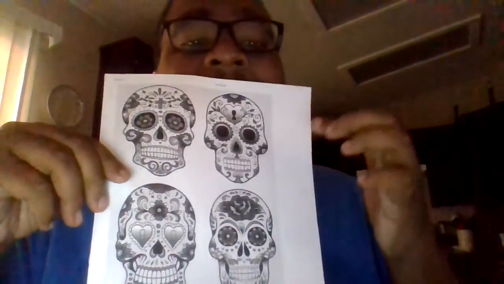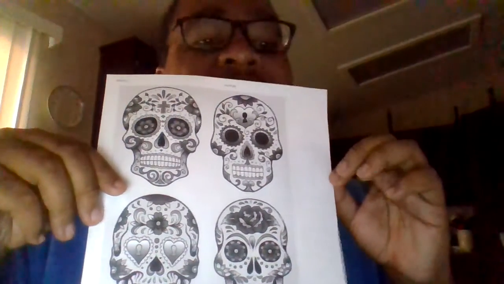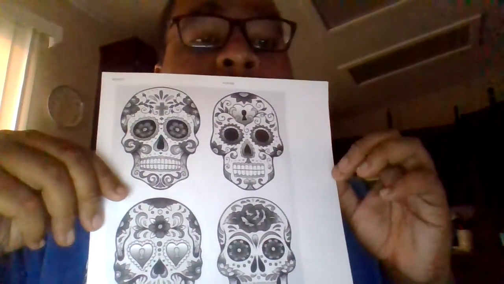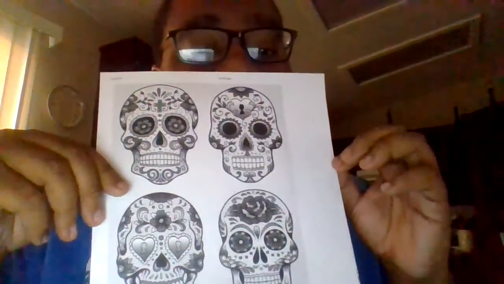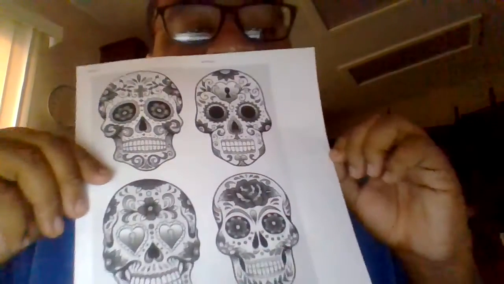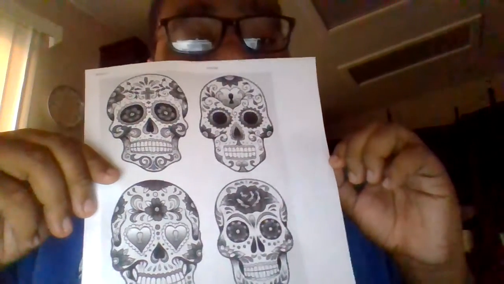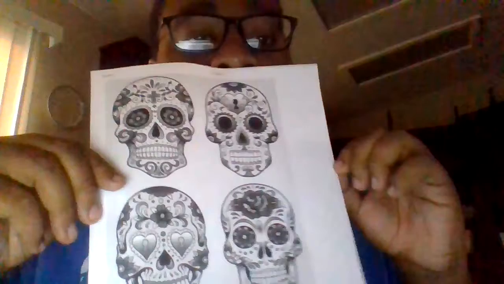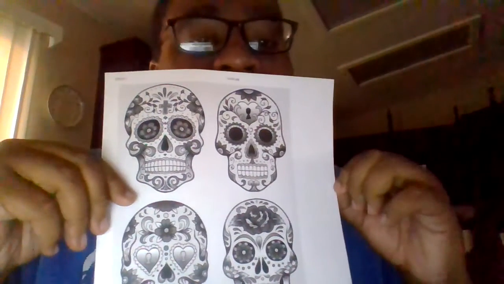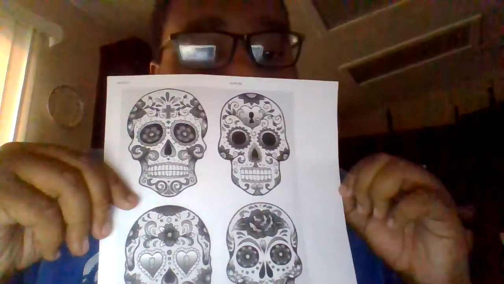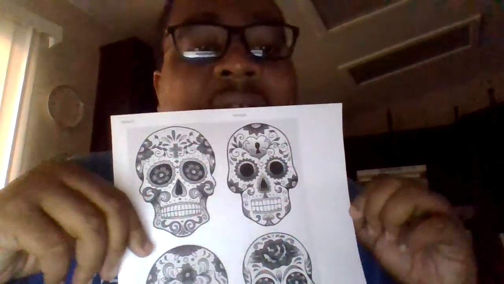Now, as you can see, the lines and shapes are very intricate. So you want to make sure you have a precise and steady hand. As you can see here, I'm putting emphasis on the teeth. As you can see, they're also different. The eyes, the nose, the skull, everything is different. That's fine. Sugar skulls don't have a rhyme or reason that you particularly have to go by. Now that was just a depiction of one.